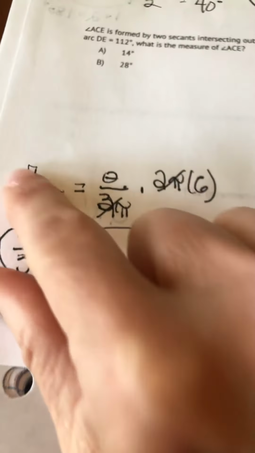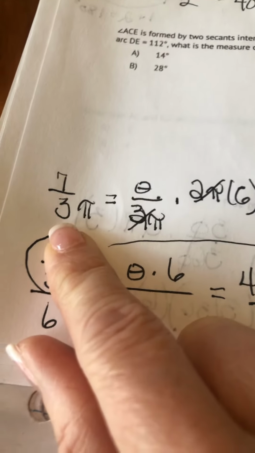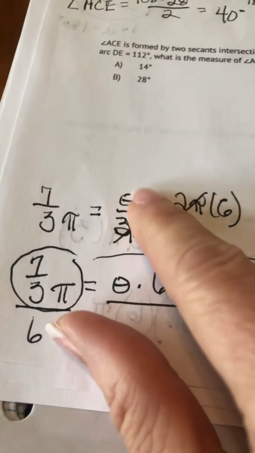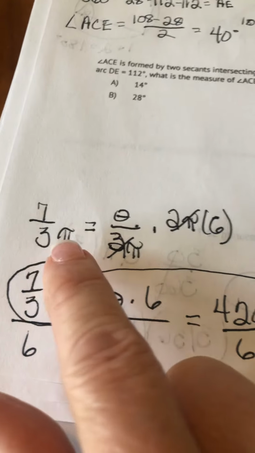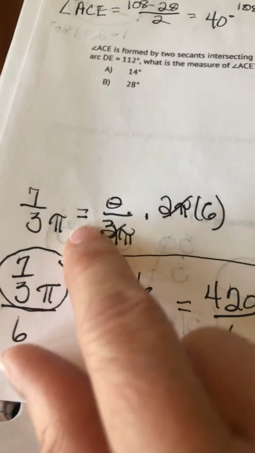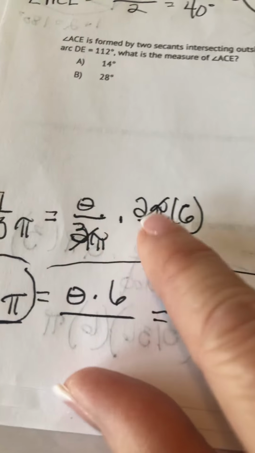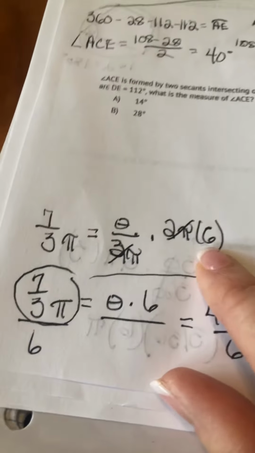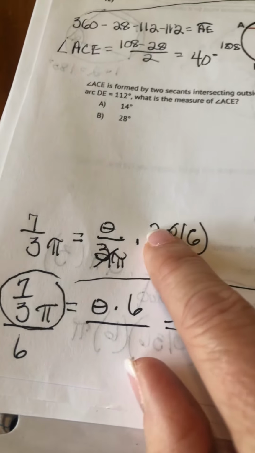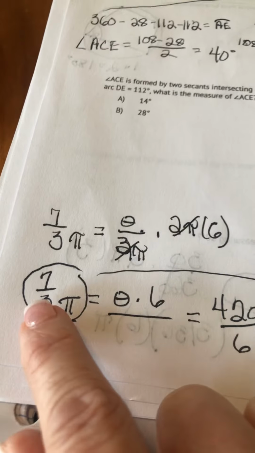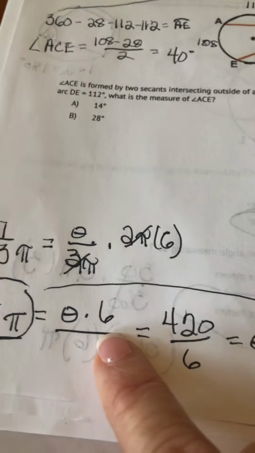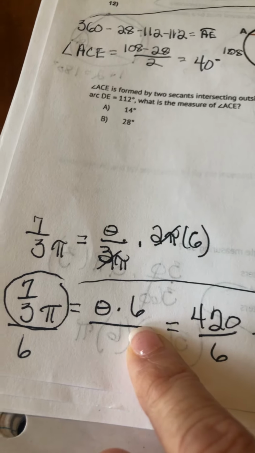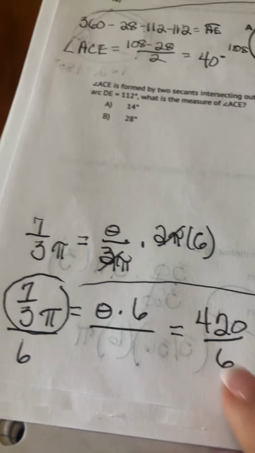Because my arc length is 7 over 3 pi, we're looking for theta. So 7/3 pi is equal to theta over 2 pi times 2 pi 6. My radius is 6. So we cancel out that 2 pi, and now we get 7 over 3 pi equals theta times 6, and then we're going to divide both sides by 6.